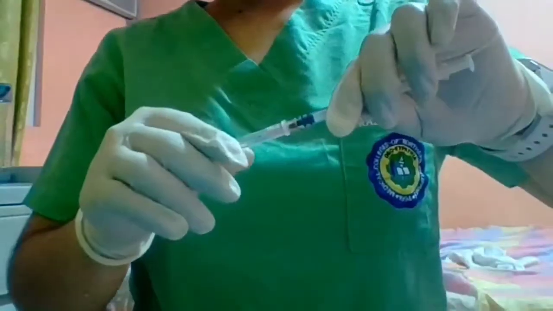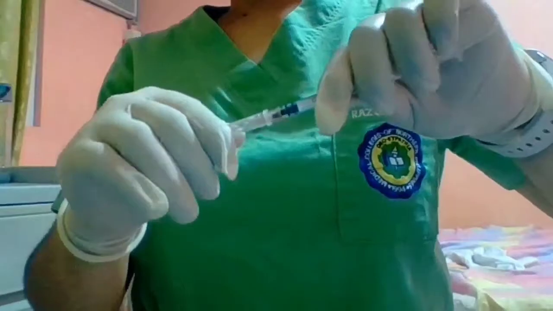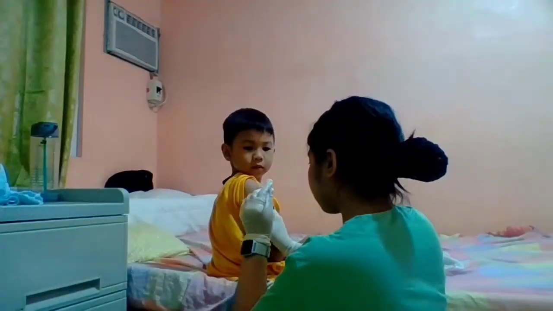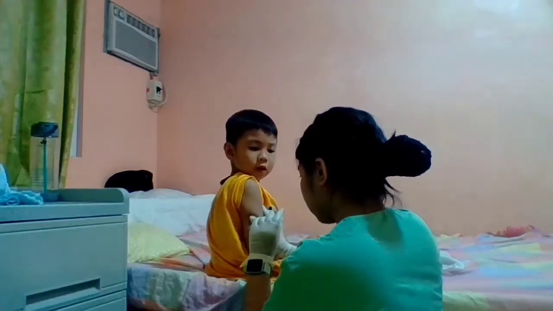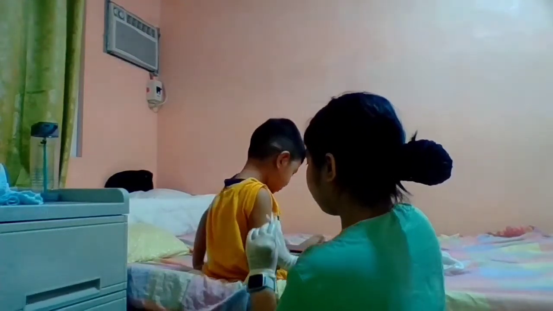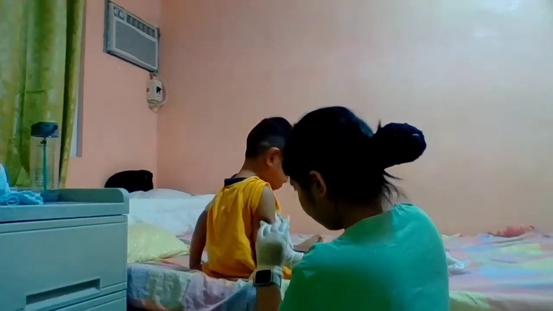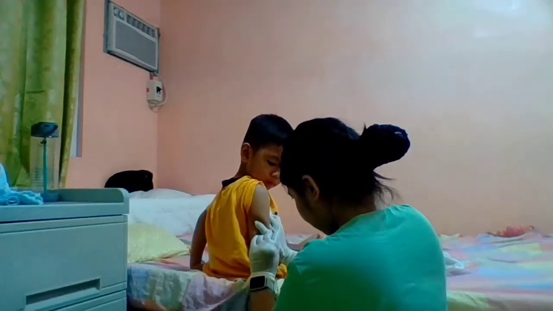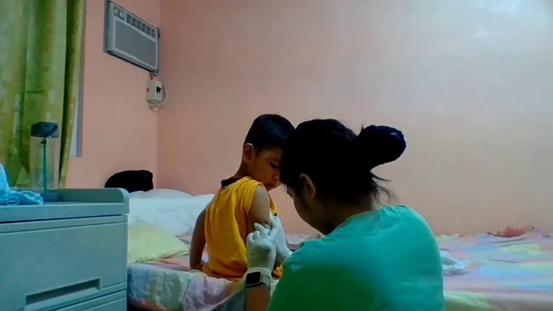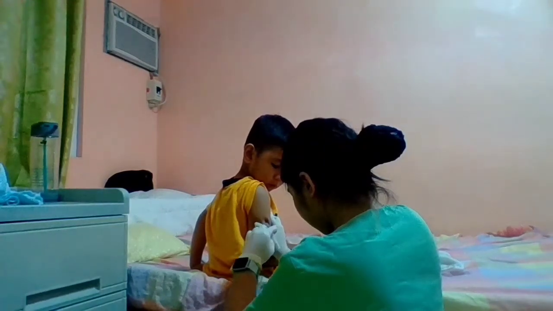Remove the needle cap with the non-dominant hand by pulling it straight off. Grasp and bunch the area surrounding the injection site or spread the skin taut at the site. Hold the syringe in the dominant hand between the thumb and forefinger. Inject the needle quickly at a 45 to 90 degree angle. After the needle is in place, release the tissue.